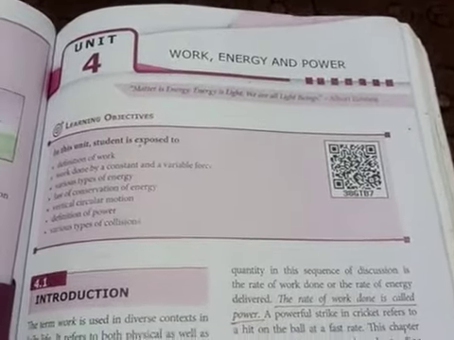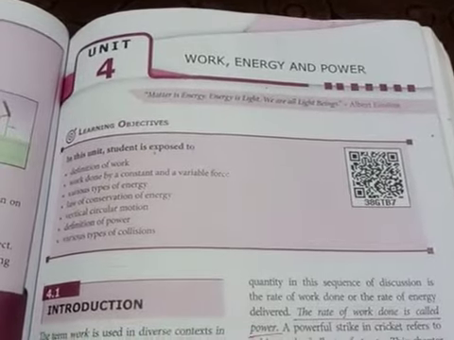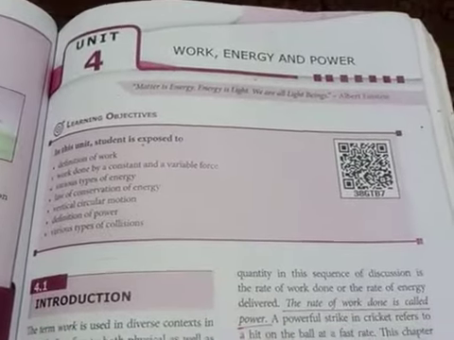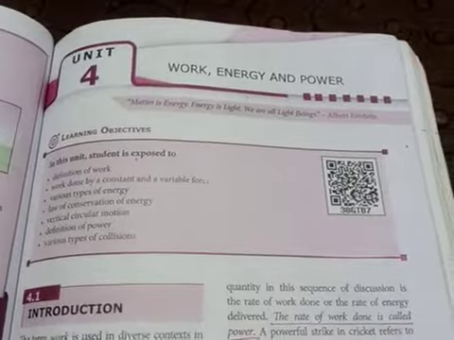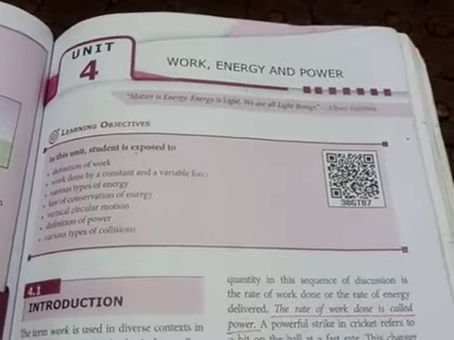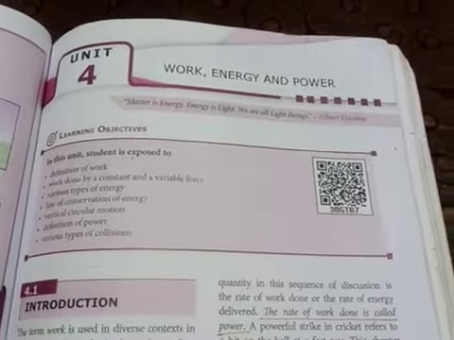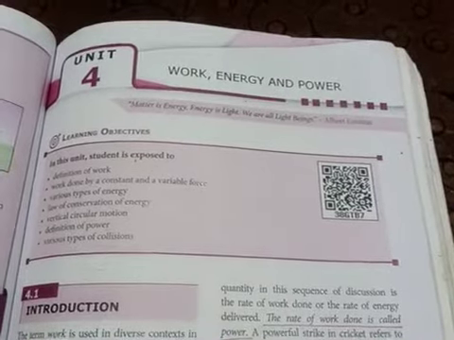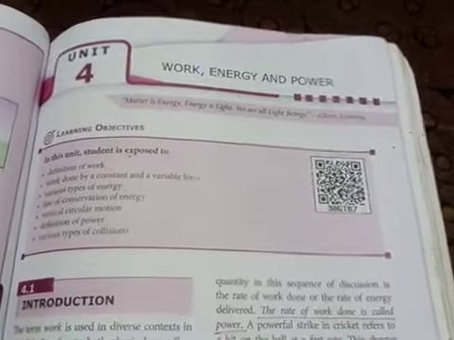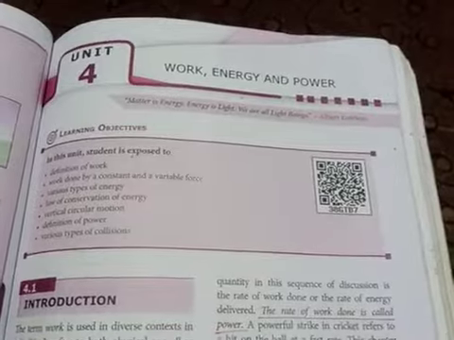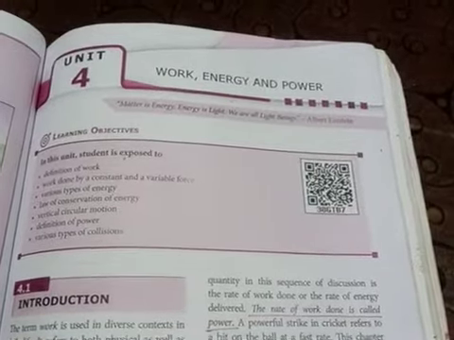You know that for cricket players, their strike rate is given for every hit, based on power.